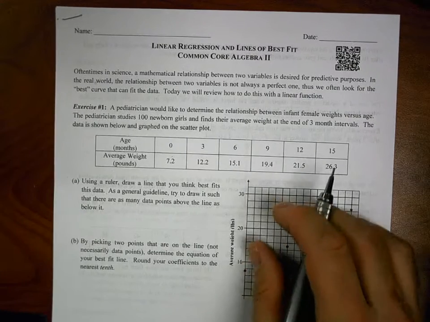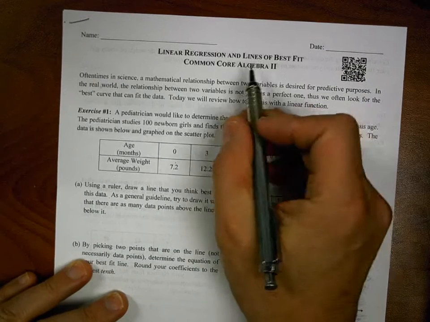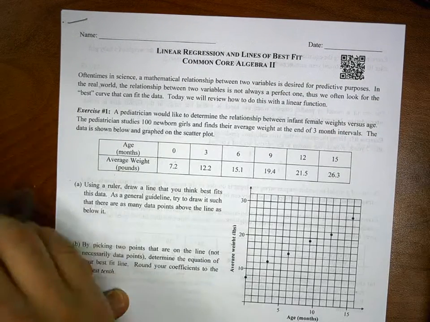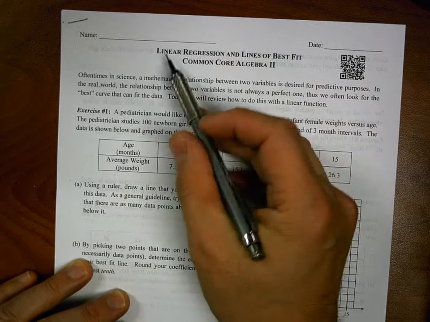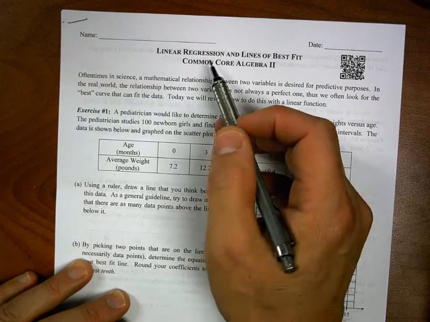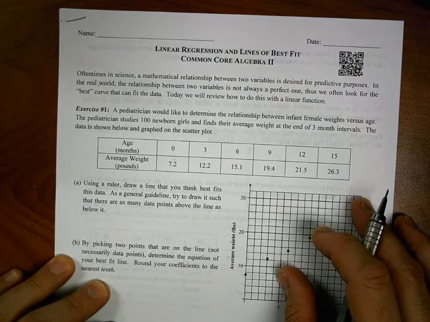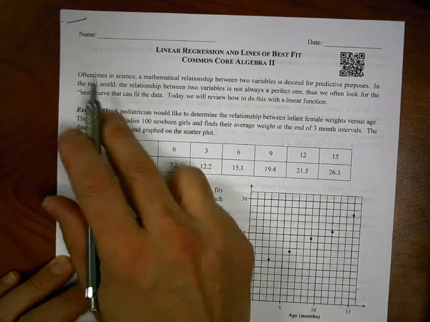Okay, so today we're going to look at what we call lines of best fit, or linear regression. We're going to do two lessons. This first lesson is going to deal with lines, linear regression. The others are going to be other different types of curves, actually, that we already know. But let me read a little bit of this.